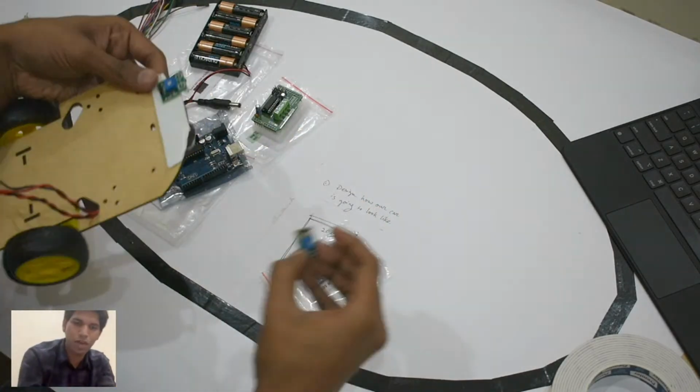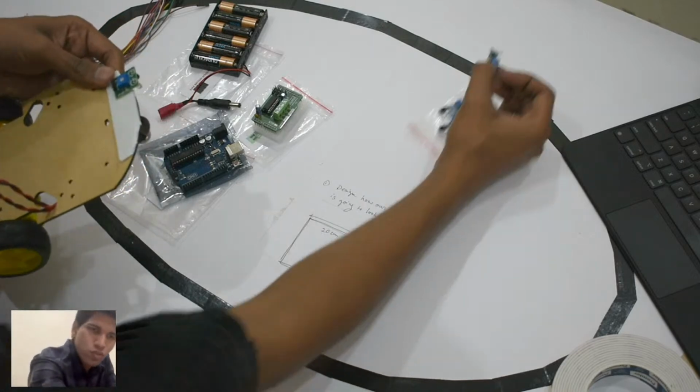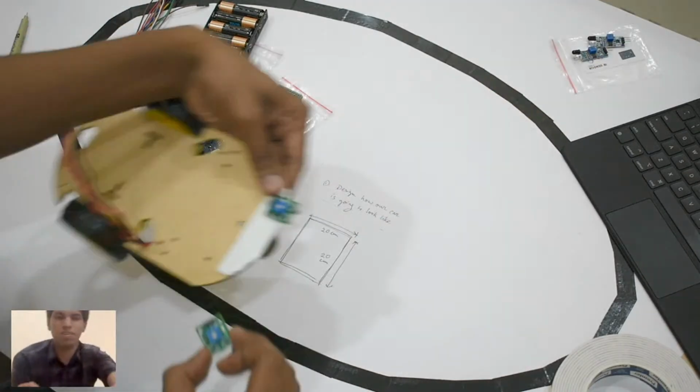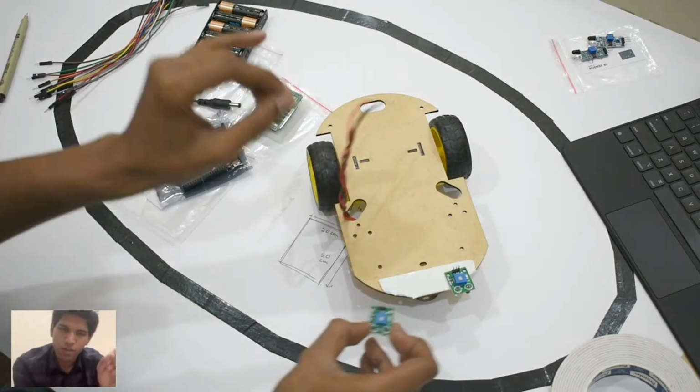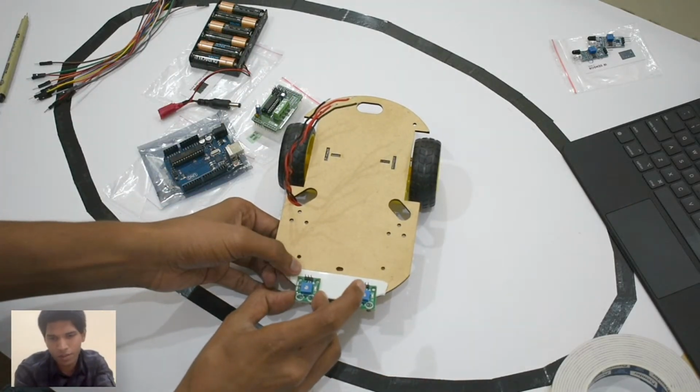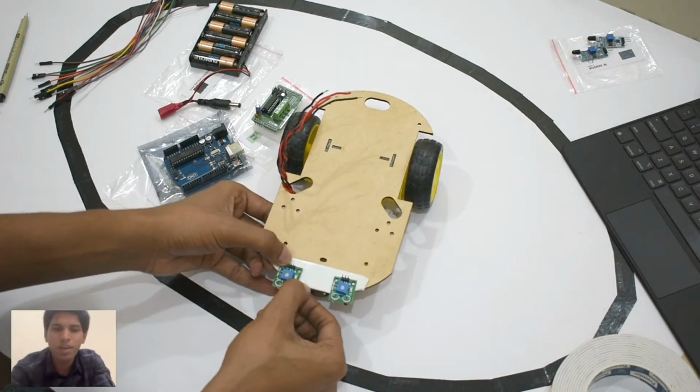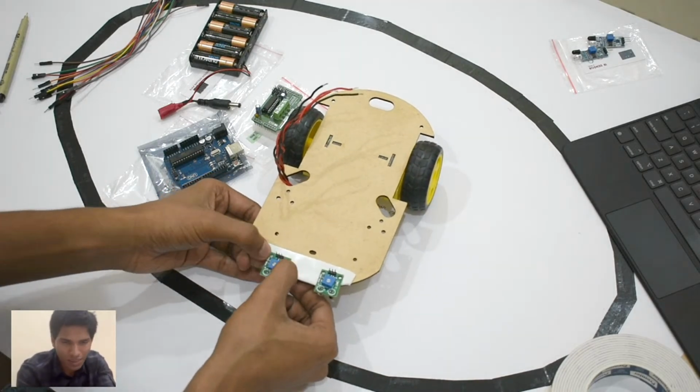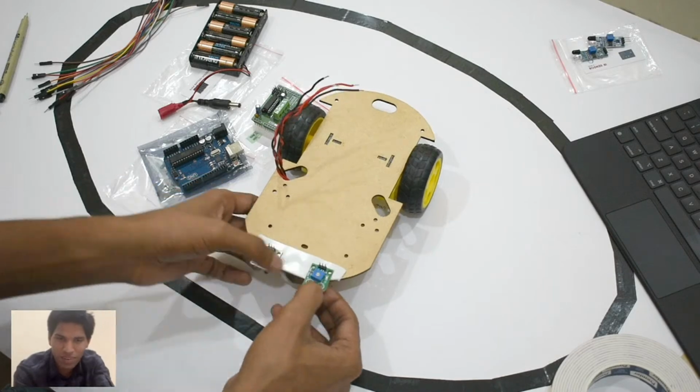And I'm going to attach. So I have four of these. I'm just going to use two, and I'm going to put the rest of it. Okay. So I have this and this. So make sure that they have some distance. You can use multiple IR sensors. I'm just going to use two IR sensors right now.